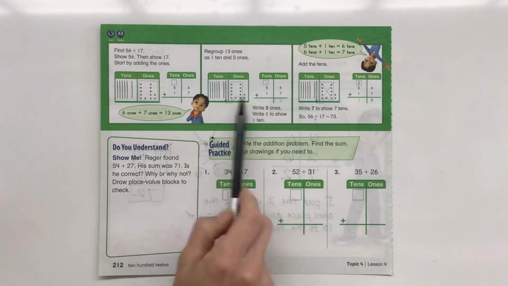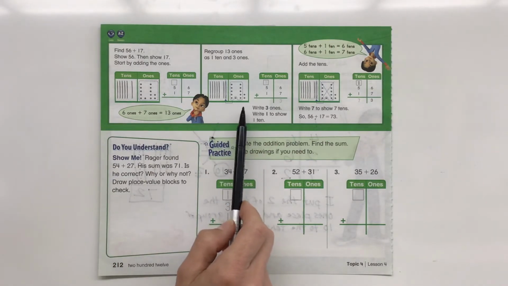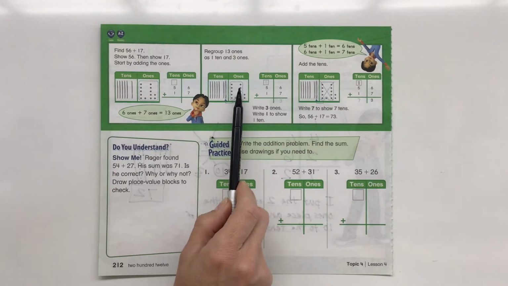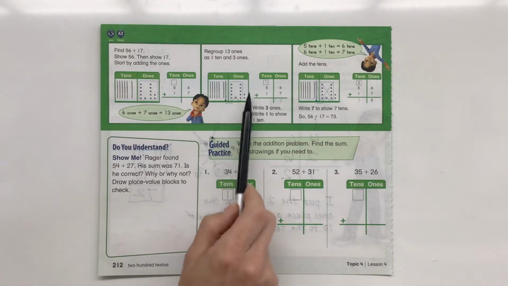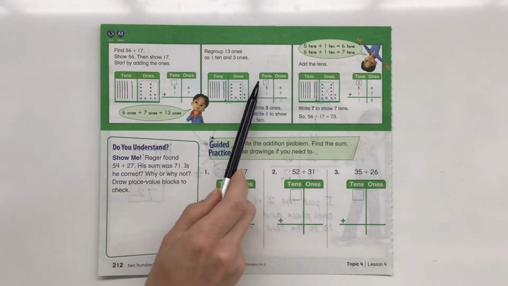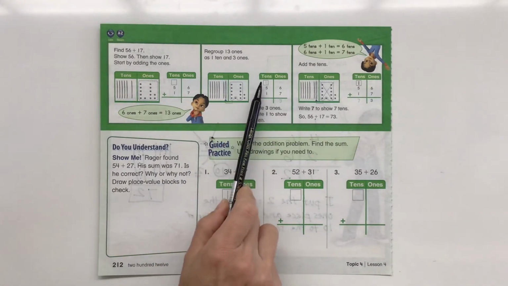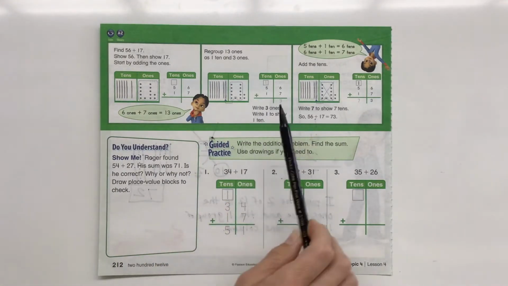We can't have a number larger than 9 in here. We can have 0, 1, 2, 3, 4, 5, 6, 7, 8, 9, but we can't have a number larger than that. Only one digit inside. And so we have to regroup. We bundle those group of ones, make it a group of 10, and move it over. And we show that we regrouped it in that little box up there. So sometimes we add to the box, and sometimes we don't, depending on how many ones we have.